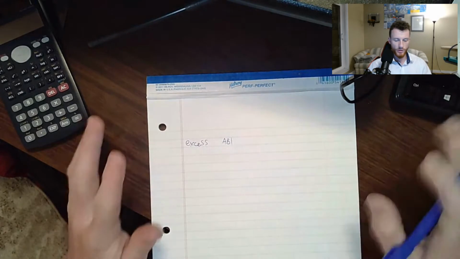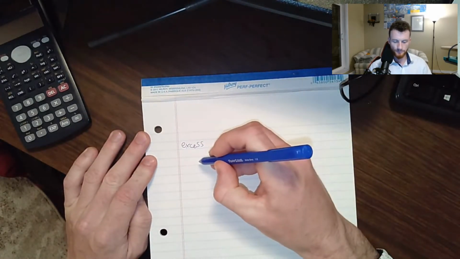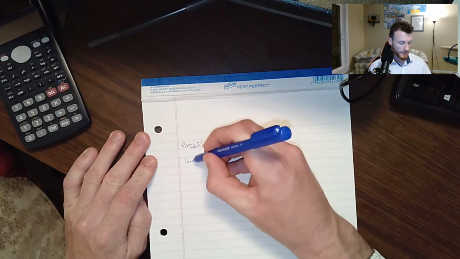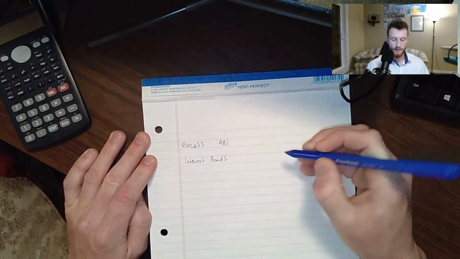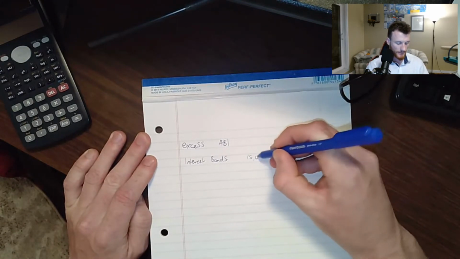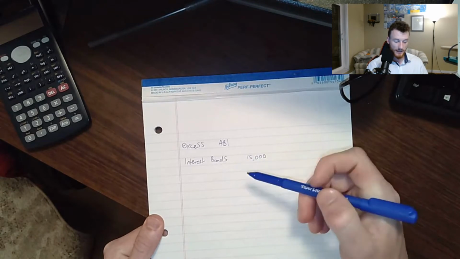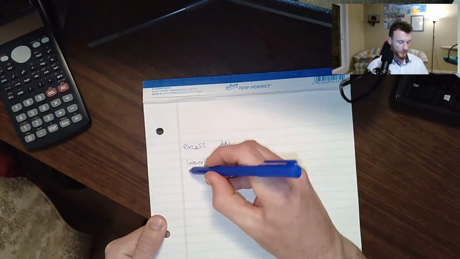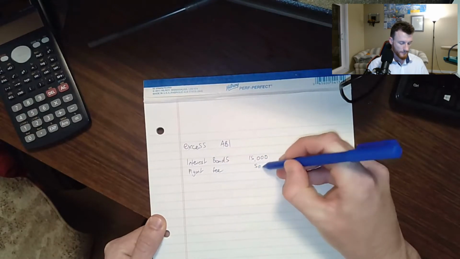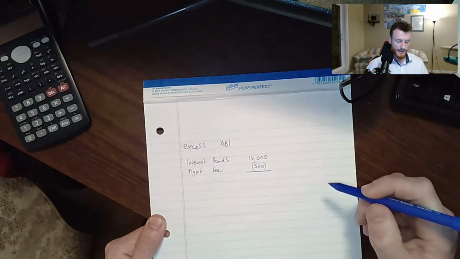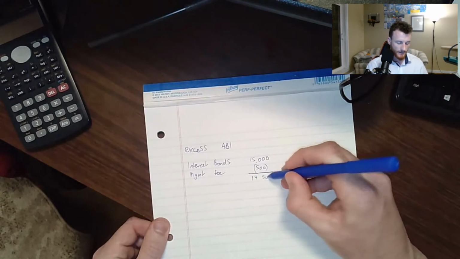Regardless of what your active business income is, we're going to ignore that just for this example. Let's say we have interest income from bonds of $15,000. As part of having this portfolio, there is going to be a management fee. This provides us a net investment income of $14,500.